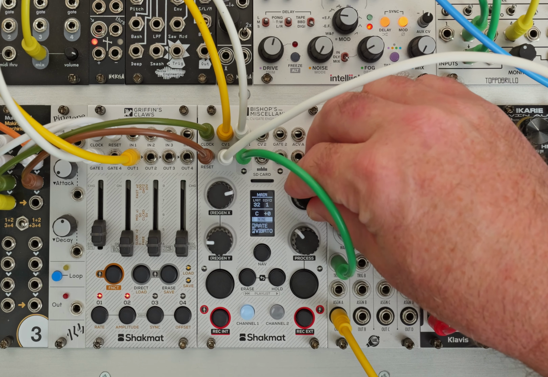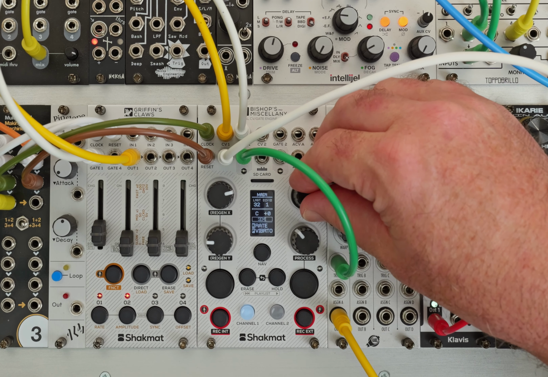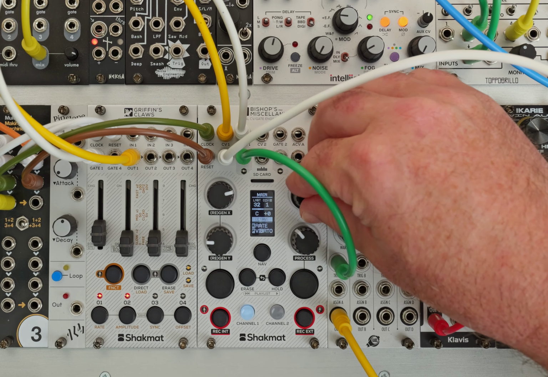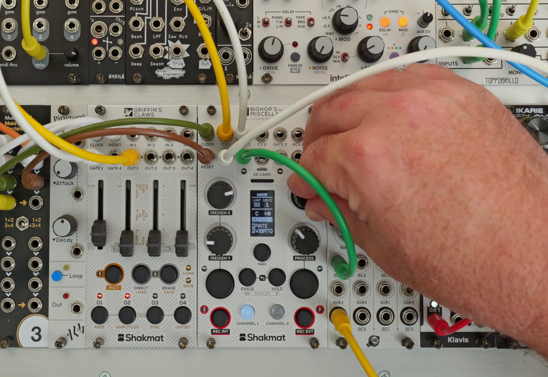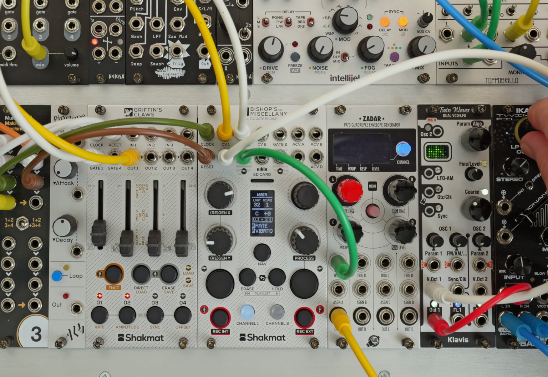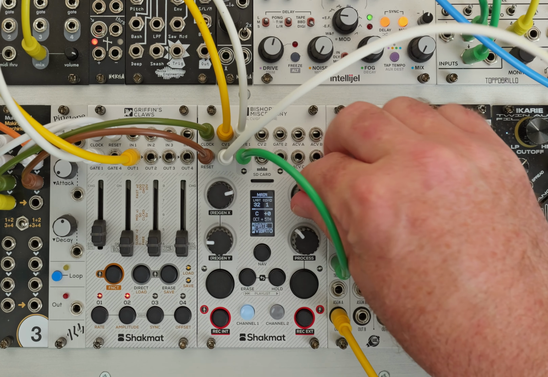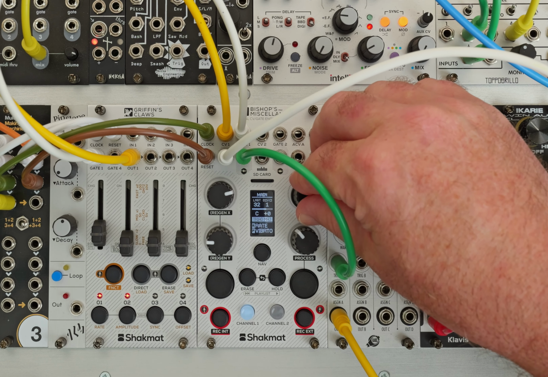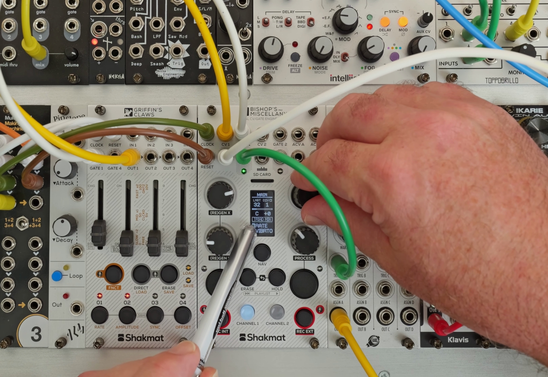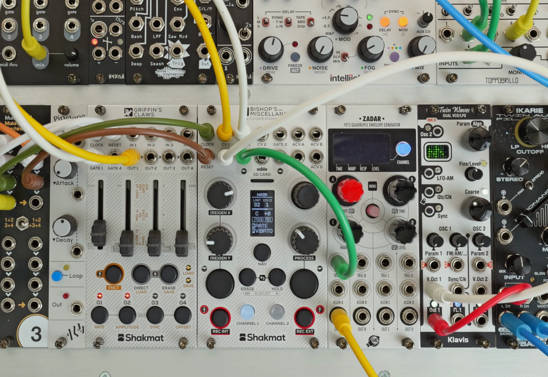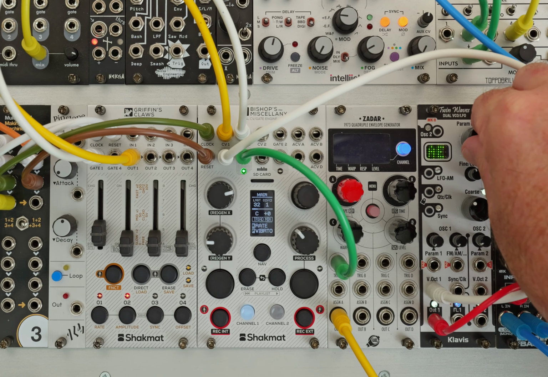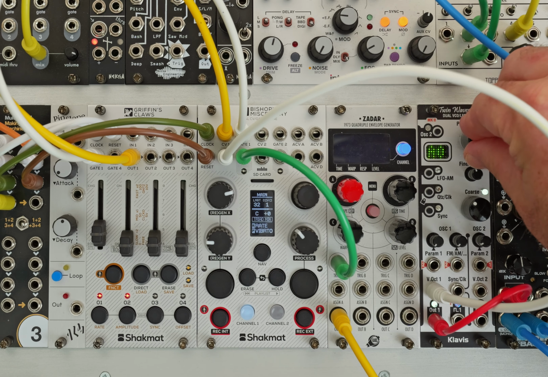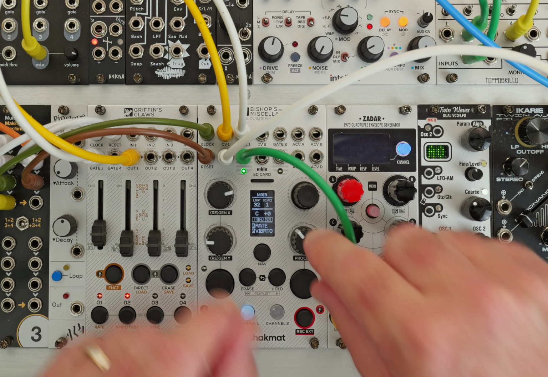Now, of course, I can quantize this like this. Semitones, octaves and fifths. Or I could quantize it to minor triad. It starts getting really weird now.